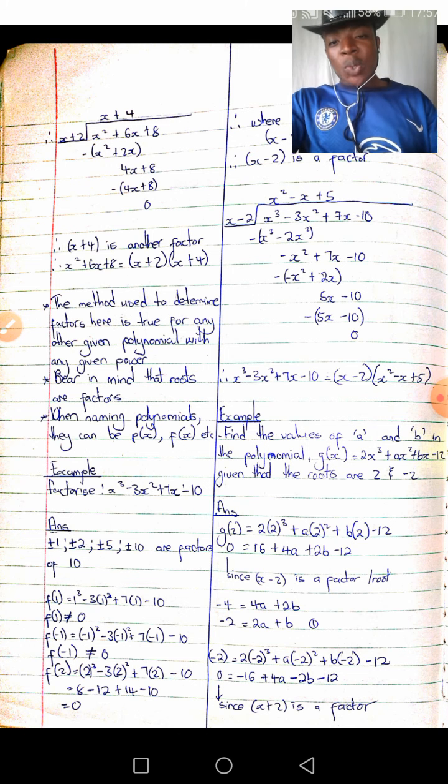So x plus 2 is divided into x squared plus 6x plus 8. The same procedure: x into x squared, you get x. x times x plus 2, which is the divisor, you get what? x squared plus 2x. We subtract that from what? From x squared plus 6x plus 8, which is our polynomial, to get 4x plus 8, which becomes now our new polynomial.